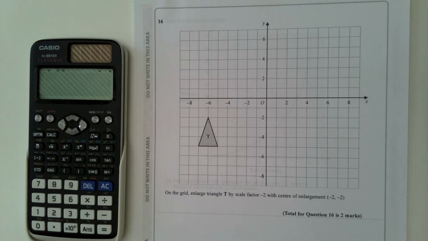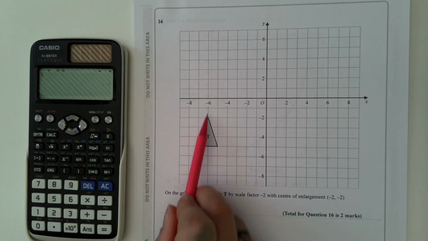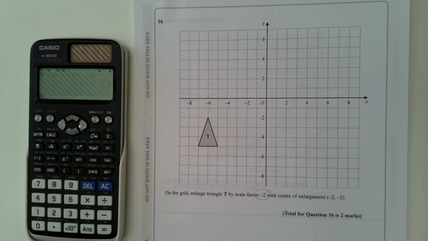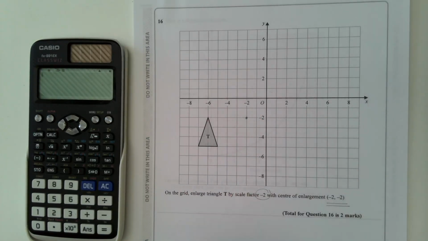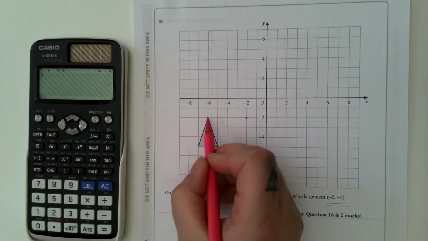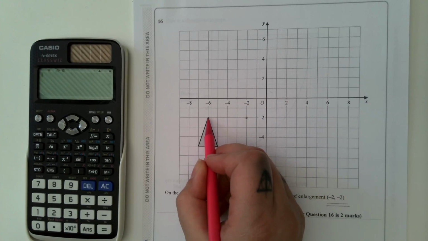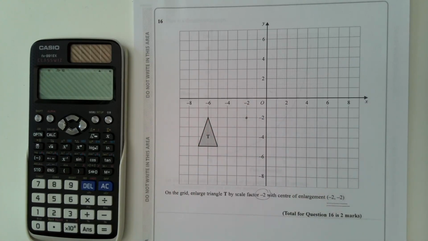Question 16. On the grid, enlarge triangle T by scale factor -2 with centre of enlargement -2, -2. So this is triangle T. We're enlarging it with a scale factor of -2, and the centre of enlargement is -2, -2. So that centre of enlargement is here. So we're going to plot the journey from this centre of enlargement to each point of this triangle, and then we're going to reverse that journey and multiply it by 2. The negative means we reverse it and do the opposite, and the 2 means we're going to do it twice as far, 2 times as big.